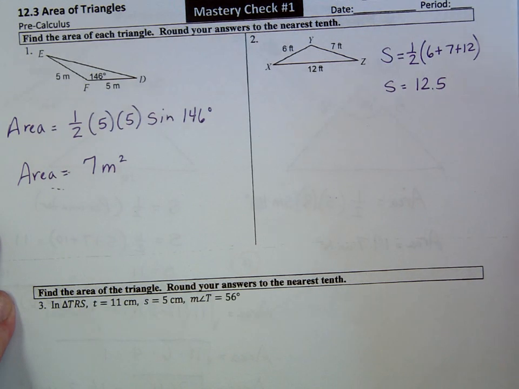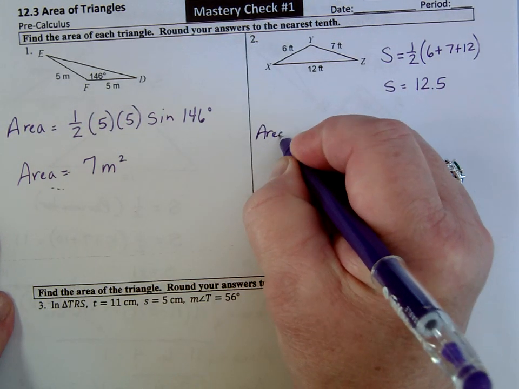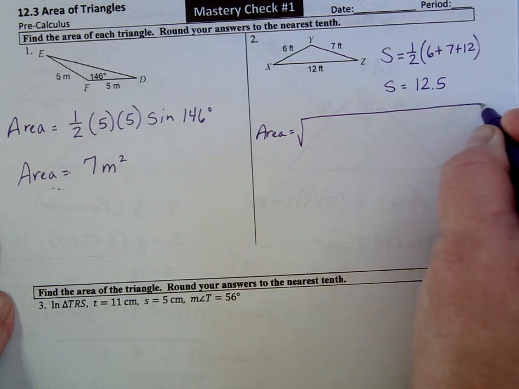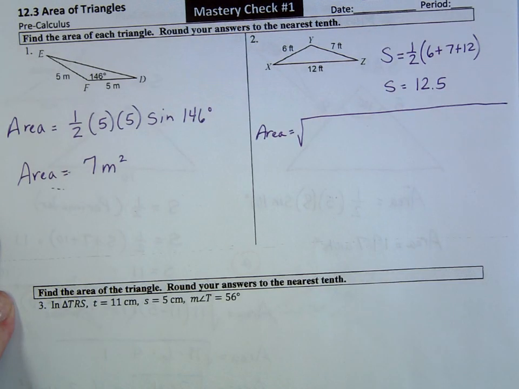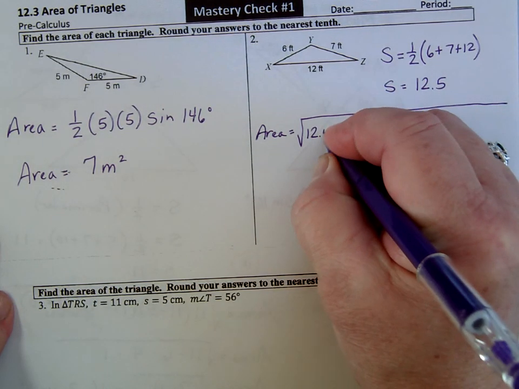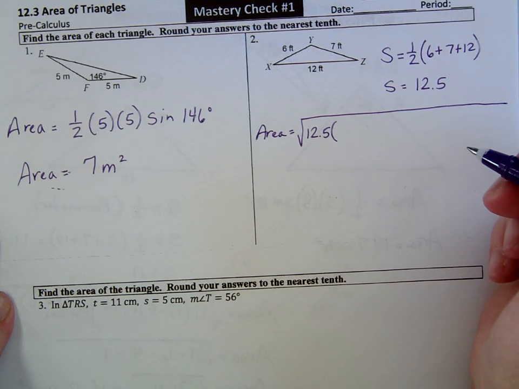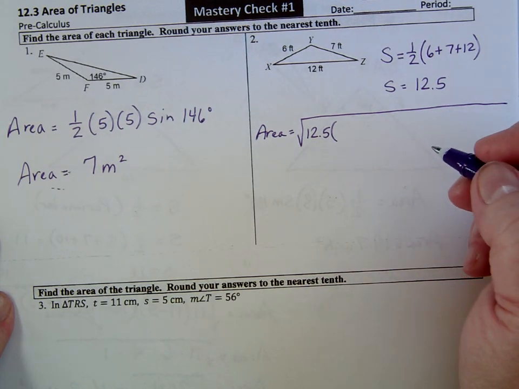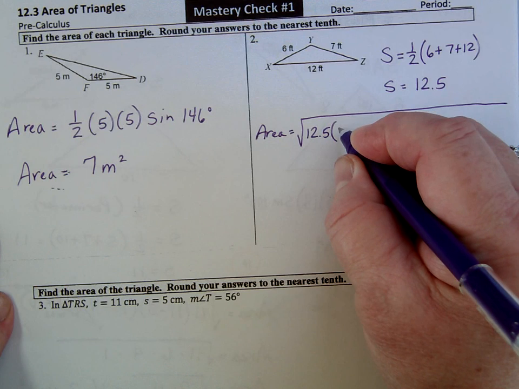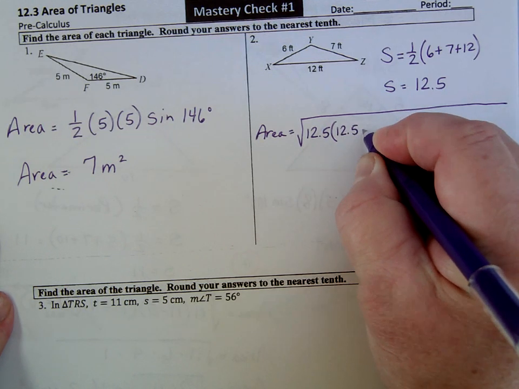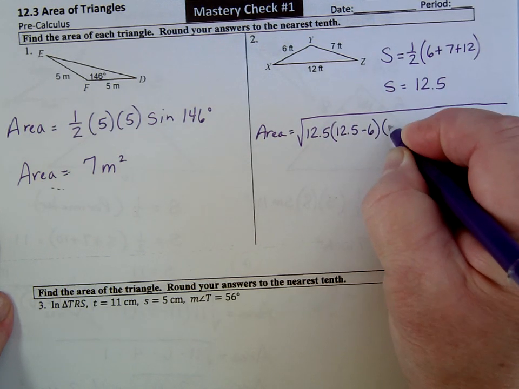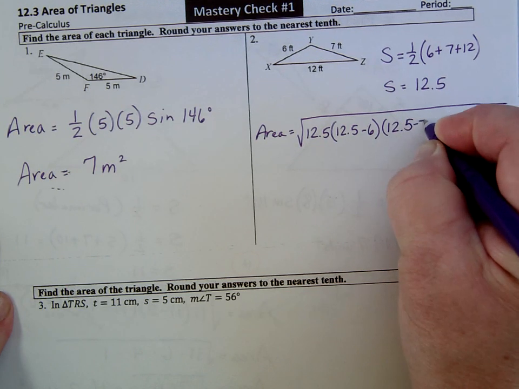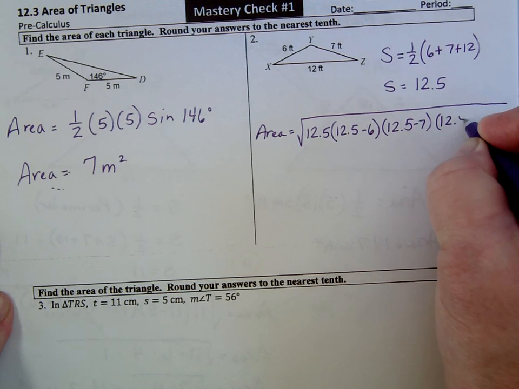And then you're going to put the area formula together for this one with that big, humongous square root. Start with the S, 12.5, and then take the S and subtract away each side for 3 sets of parentheses here. So 12.5 minus 6, 12.5 minus 7, 12.5 minus 12.